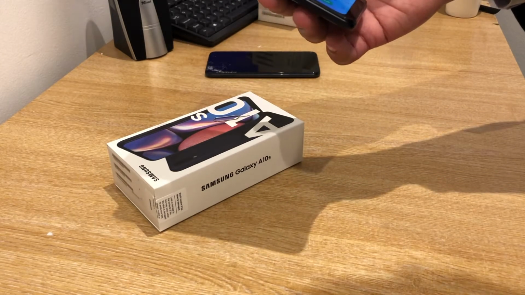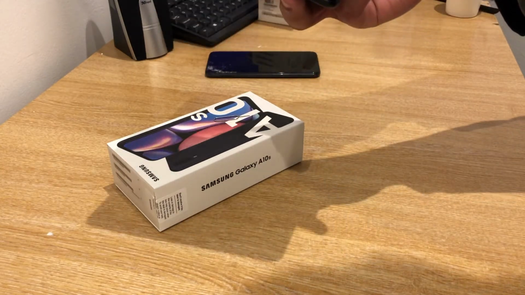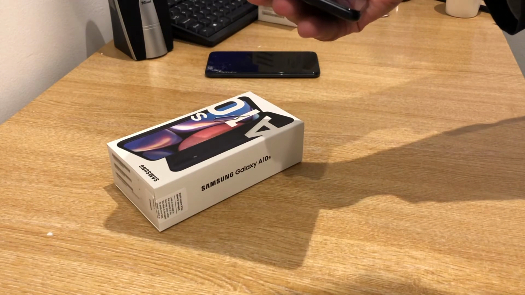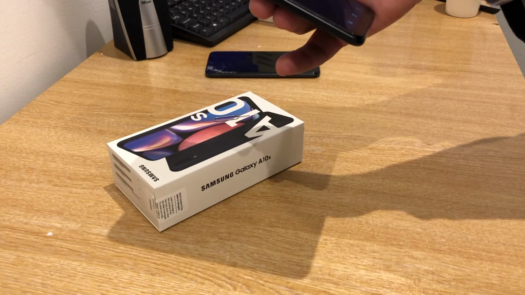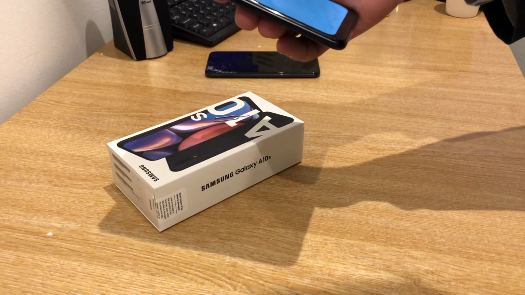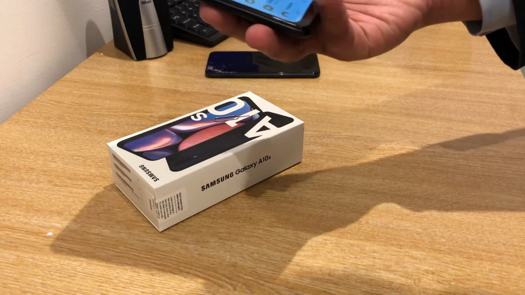Let's go to settings. Tap here to transfer the media files that are currently on the S card. Yes.